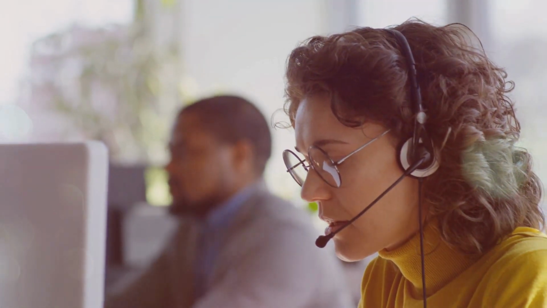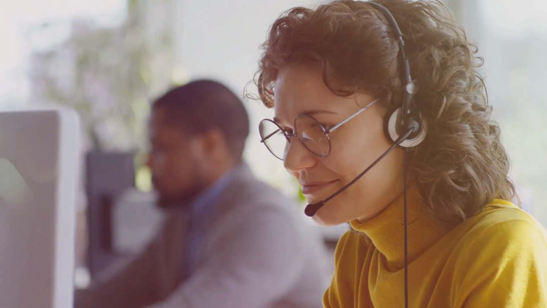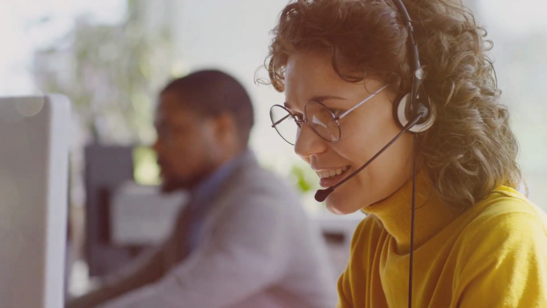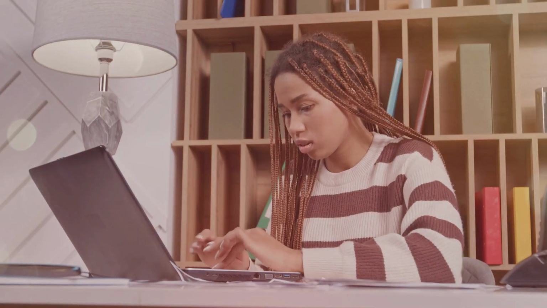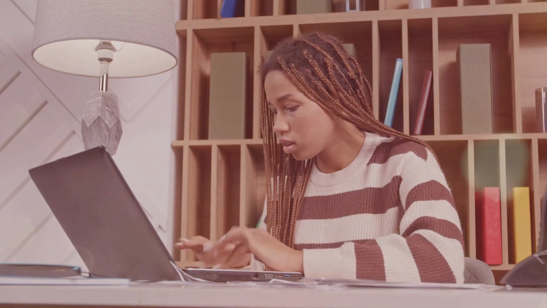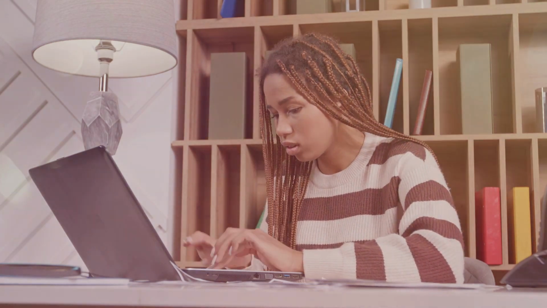My friends, look at you. A few shortcuts, and you're already moving smarter. Try these and let me know which one made you go, well, all right now.